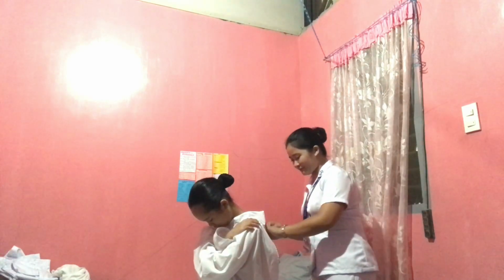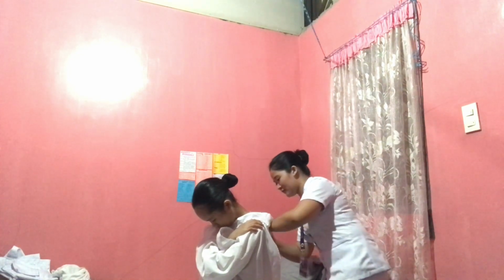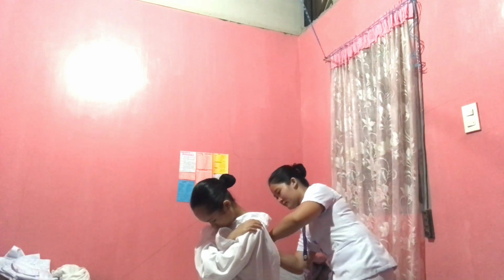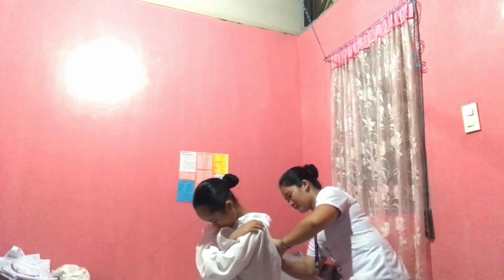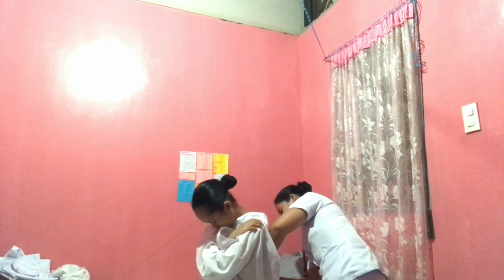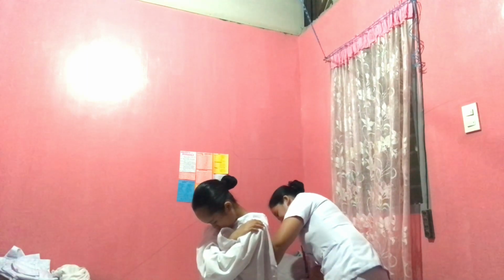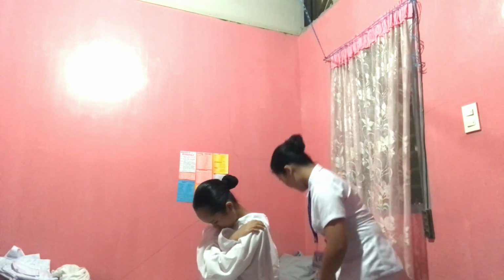Measure the diaphragmatic excursion. Use percussion to identify the level of the diaphragm and measure diaphragmatic excursion.